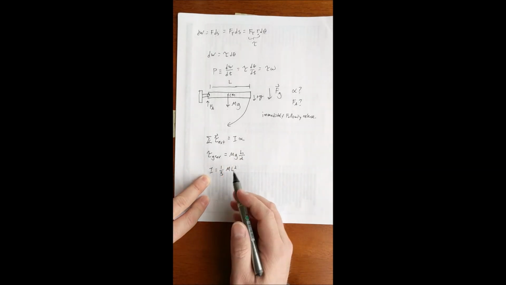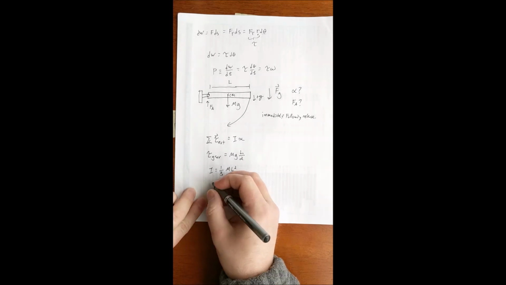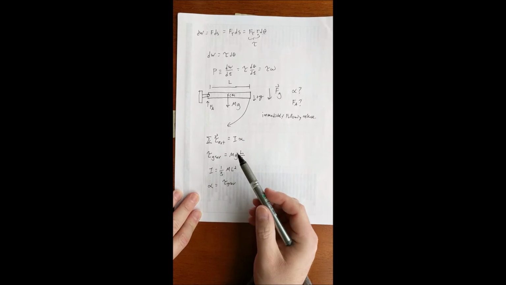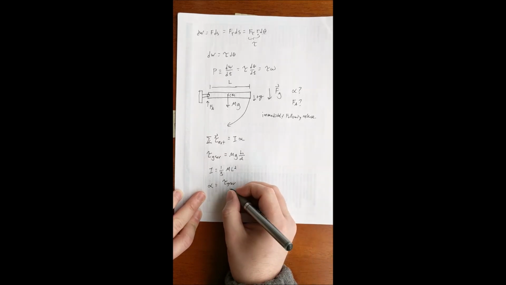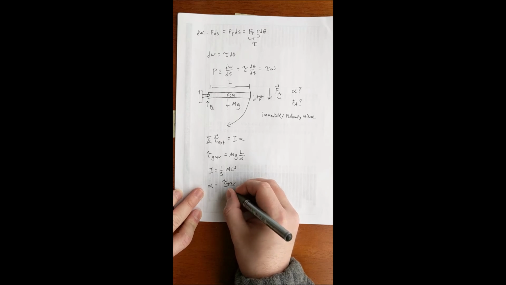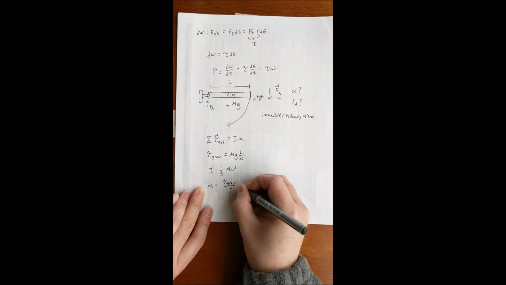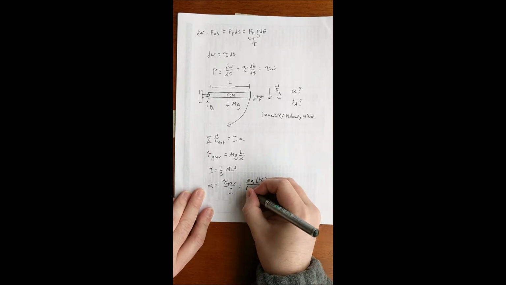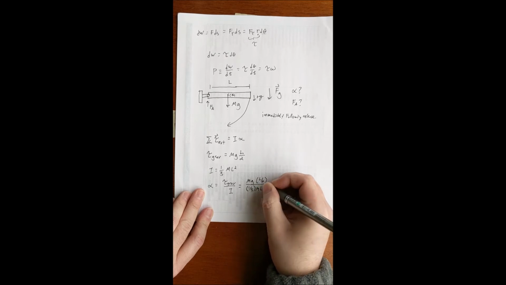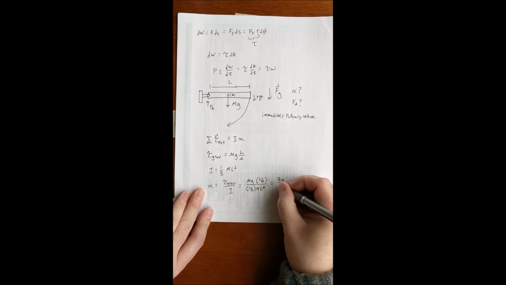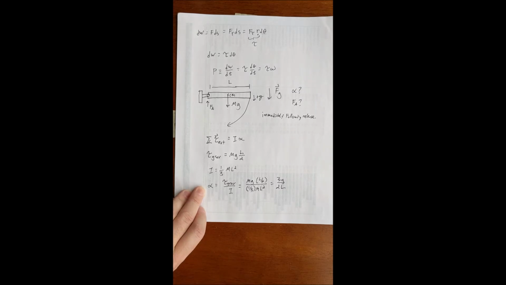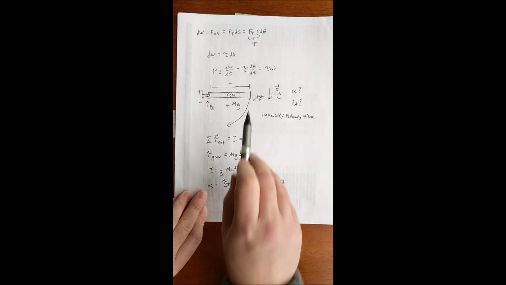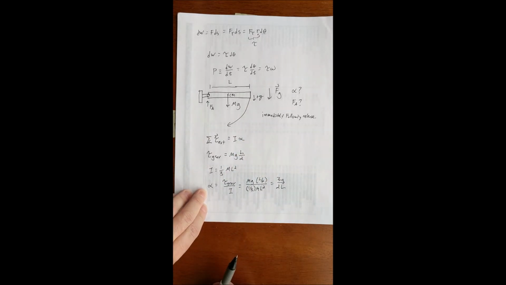Right? So we want to know this angular acceleration. We've got all the other information now. Alpha equals torque due to gravity, so I'm just inverting this equation here, divided by the moment of inertia. And now it's just a little plug and chug. mgL divided by 2, divided by 1/3 mL squared. And we get 3g divided by 2L. And that gives us the angular acceleration at the moment that this thing begins to fall in that y direction.